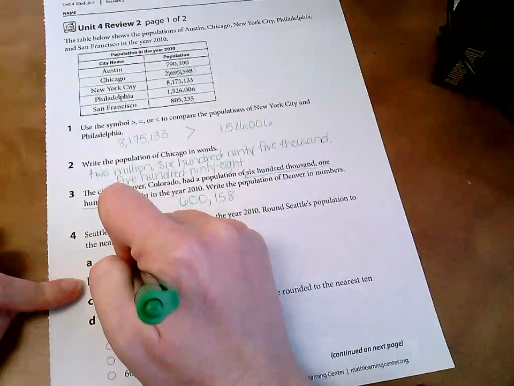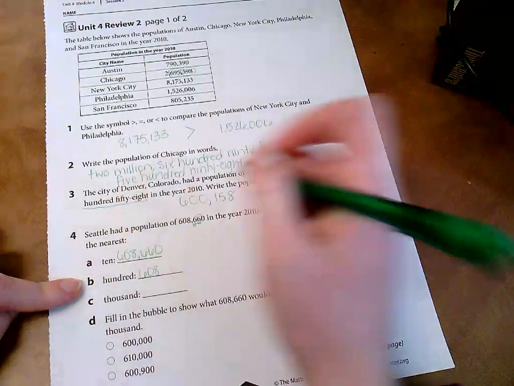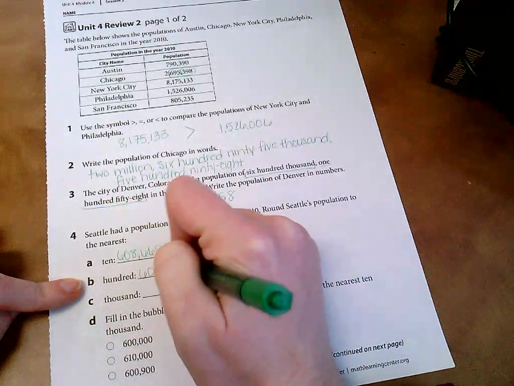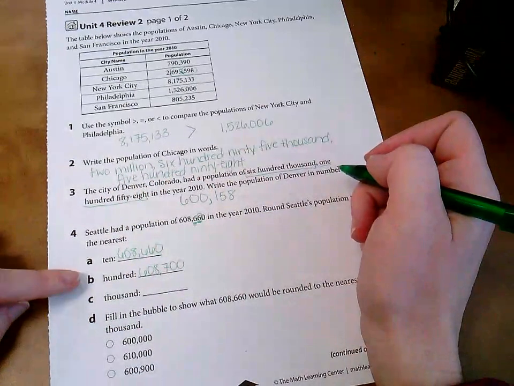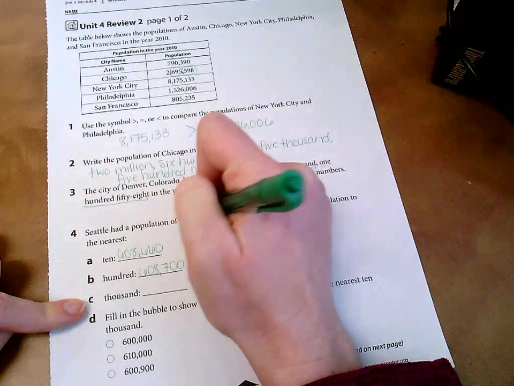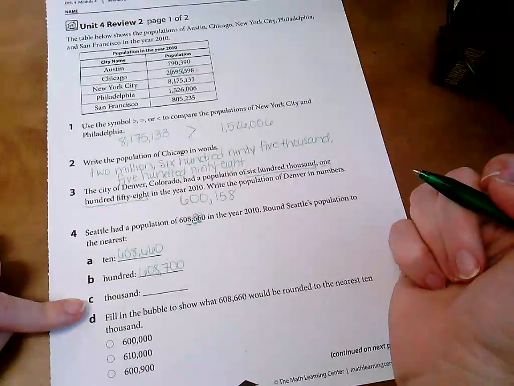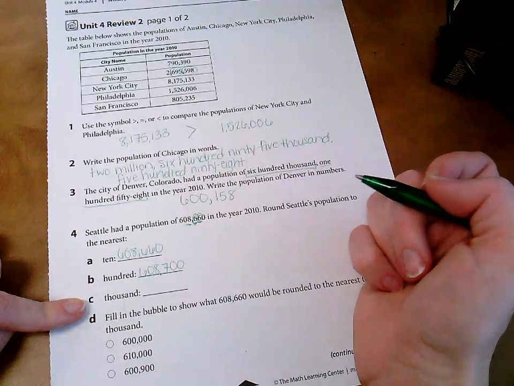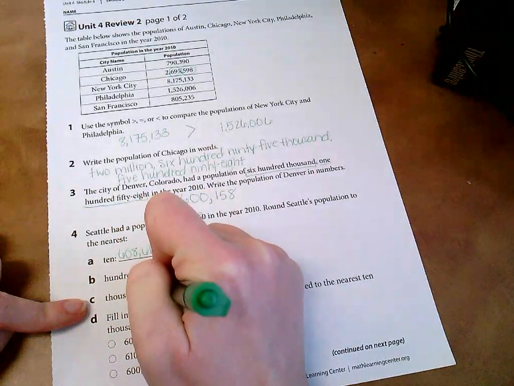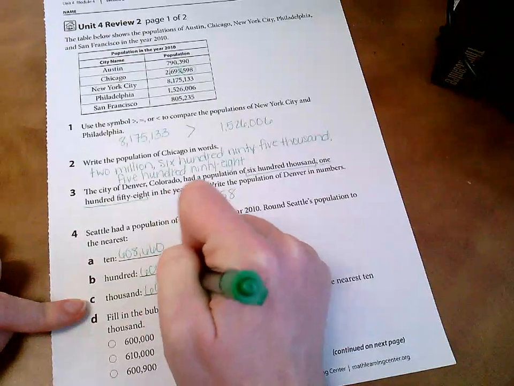So the 608,000 stays the same. This 6 gets bumped up to a 7, and everything else turns to 0. And rounding to the nearest 1,000, the 8's in the thousands place, the 6 is next door. It tells me to bump the 8 up to a 9, so we end up with 609,000.